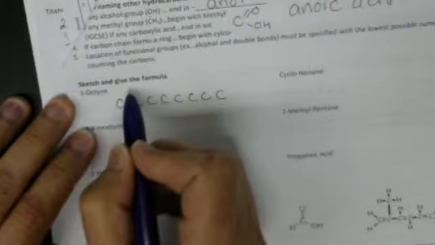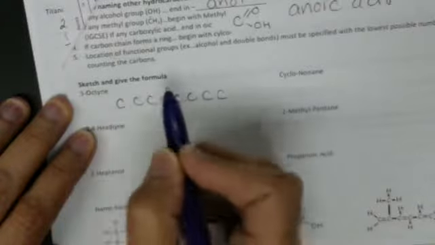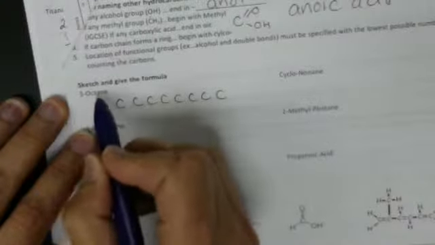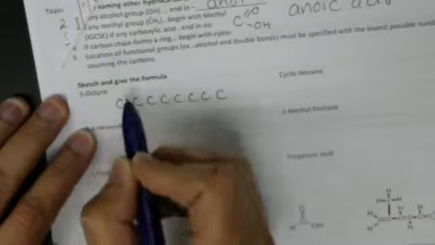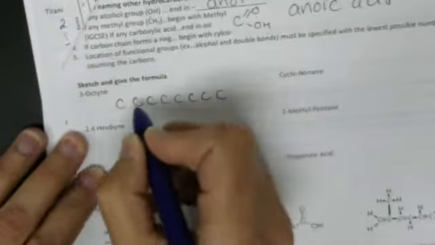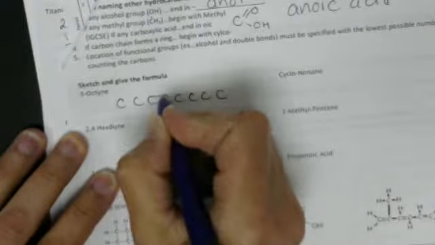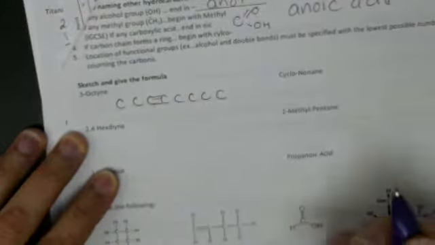If there were more than one double bond, I would say something like octadiene or triene, and then I would move the numbers. But for this one, when there's only one, we can put the number on the beginning. So that means the third carbon is going to be where our double bond is found.